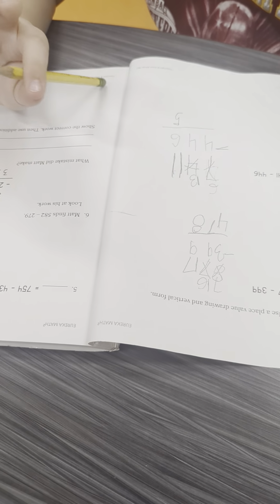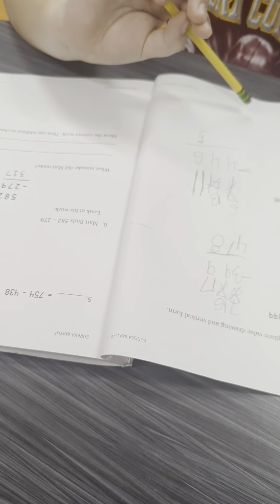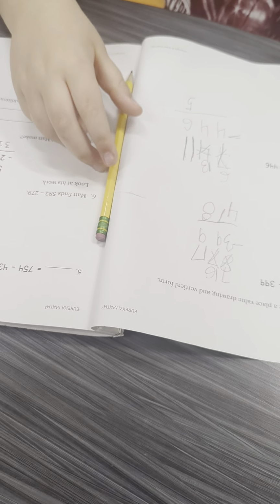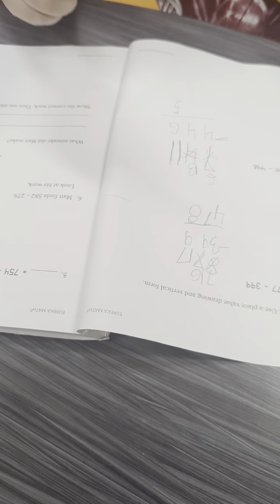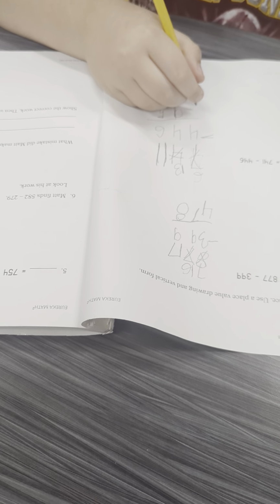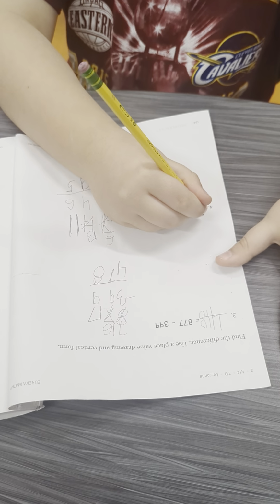Okay, now what do you do? Take away 13, take away 4. Which is? 9. Yep. And it's 2. 295. Good job.